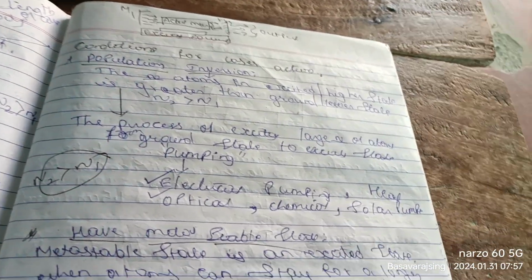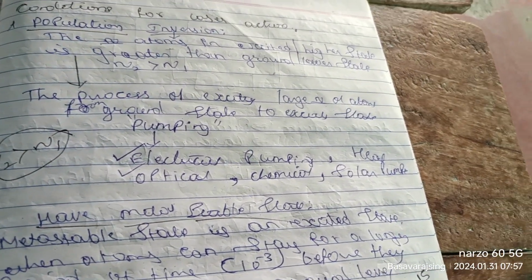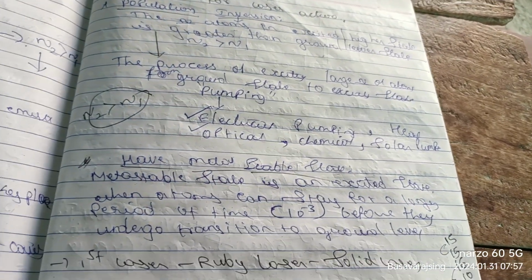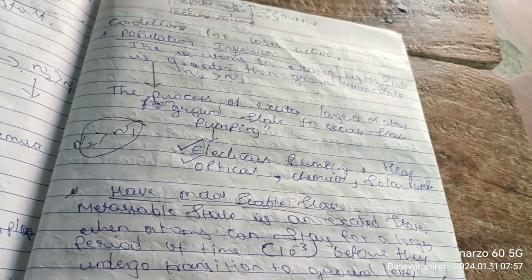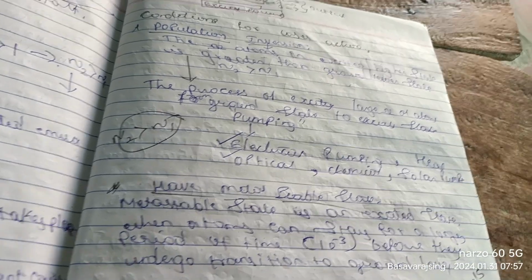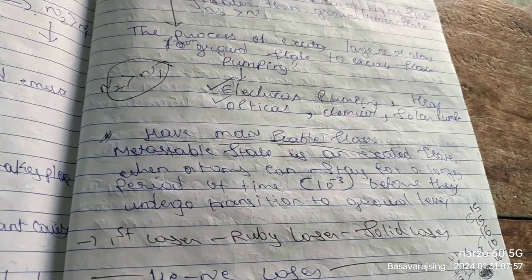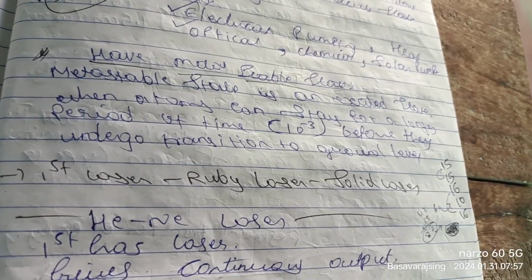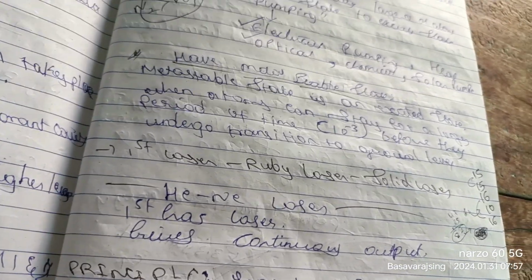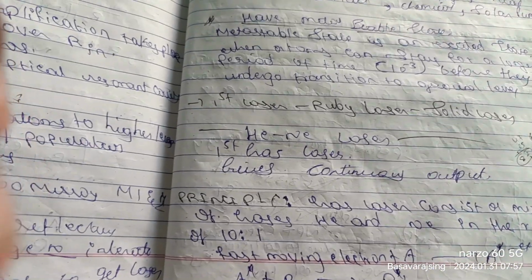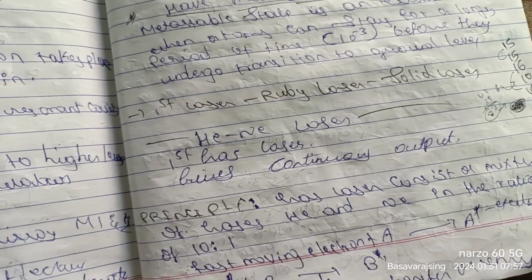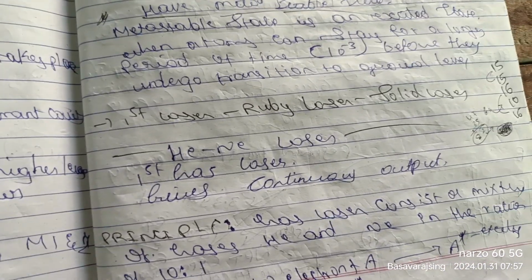Here we discuss the laser topic. Some lasers are also given, but in our syllabus the helium neon laser is important. According to some sources, the first laser discovered was the ruby laser, which is a solid laser. The second is the helium neon laser, which is a gas laser. It is also called the first gas laser and gives continuous output.